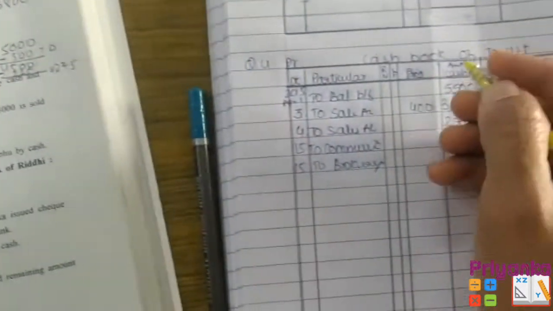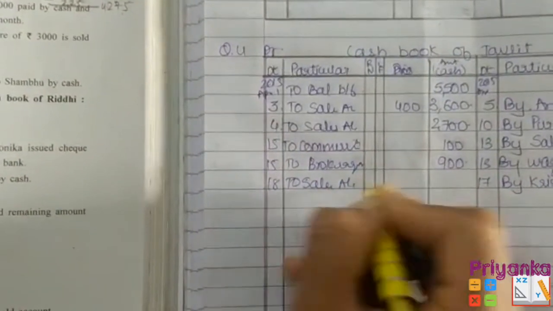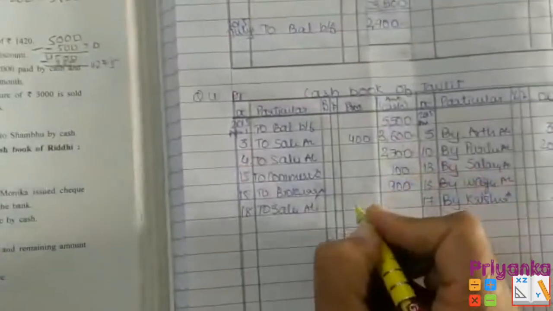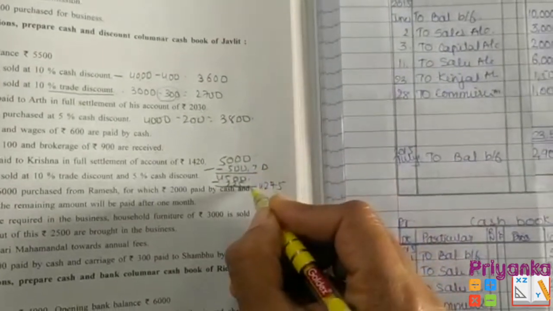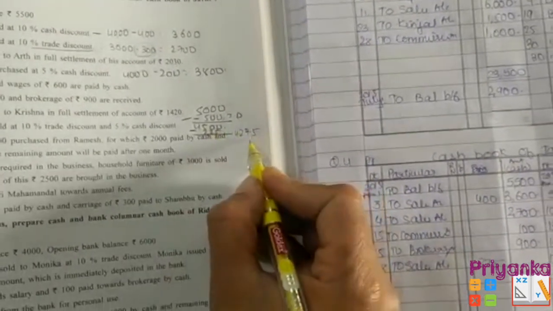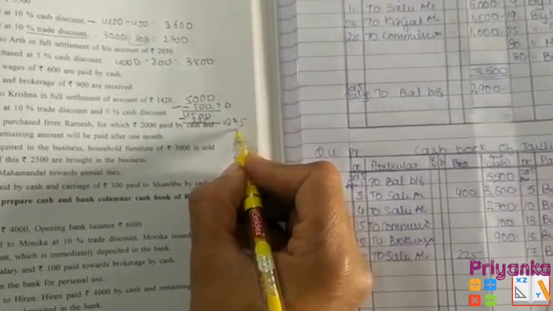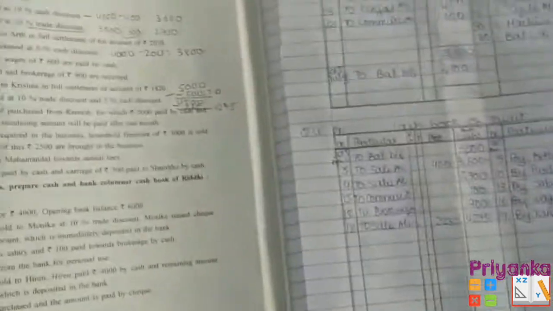Now as 18th one it's sold, come to the cash book debit side, write down 18 to sales account with the discount amount of 225. Remember, we have calculated both trade discount and cash discount, but take only the cash discount amount, that is 225, and the after discount value, that is 4275, into the cash column.